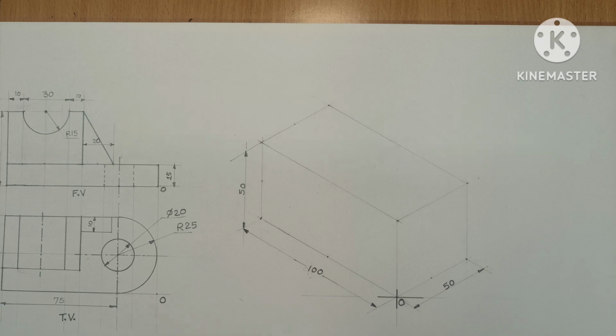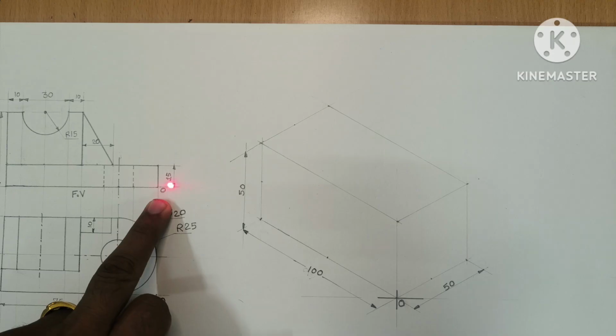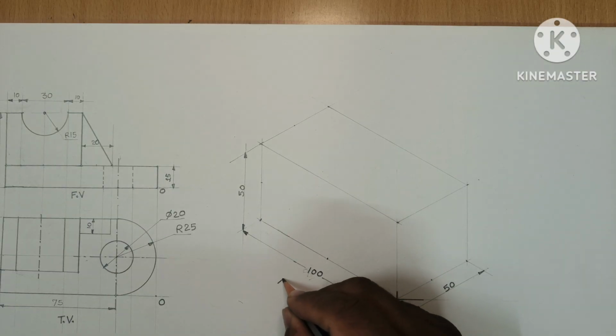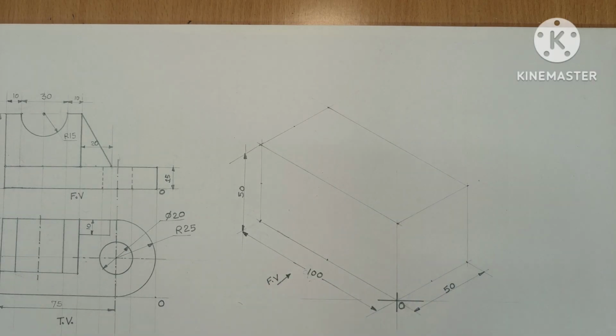In the problem, what is given? First of all we will see that from this O point they have given 15 millimeter distance in the upward direction. We will show in the figure. This will be the front view. I am trying to show the front view and the arrow direction. In the front view, what we have to draw?